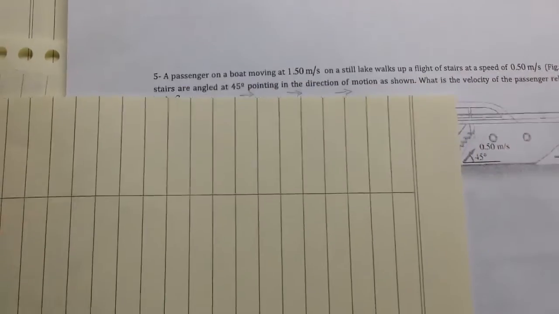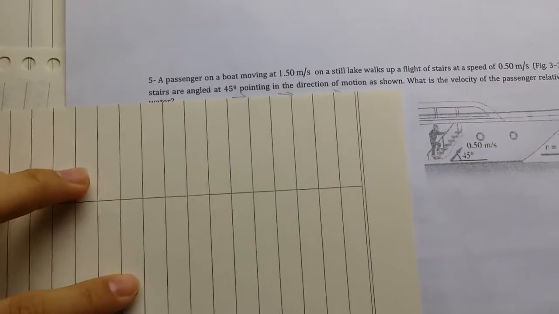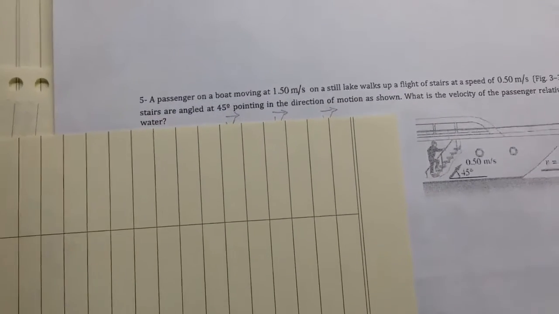So for the last question, you can read it by yourself.